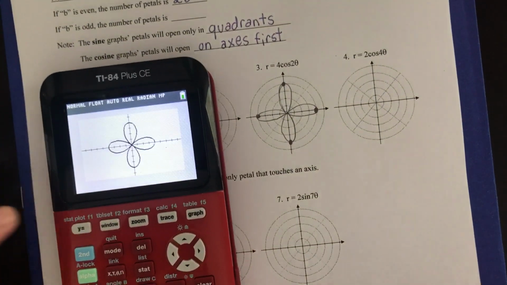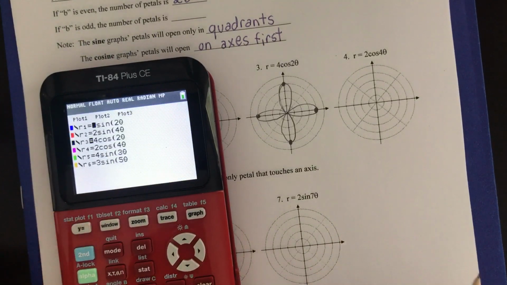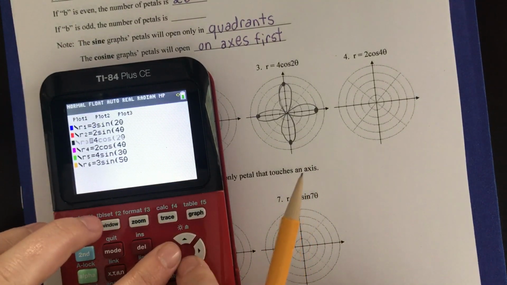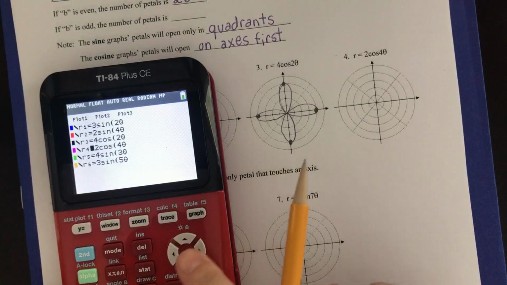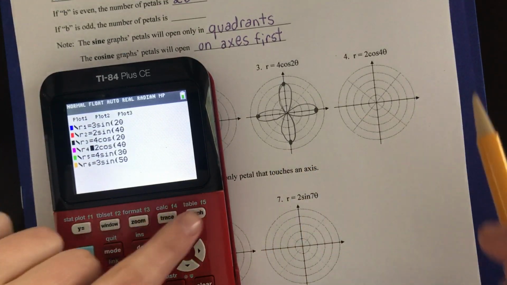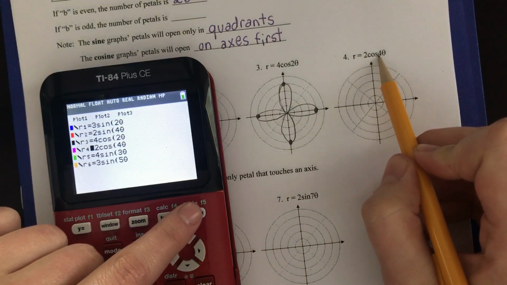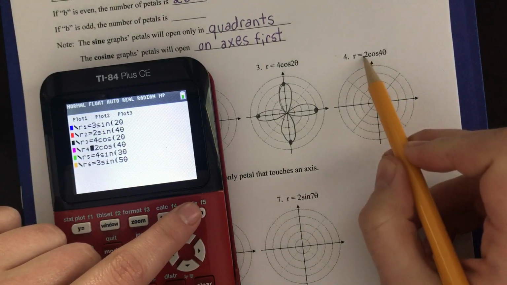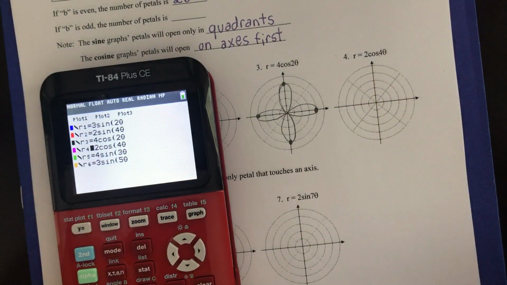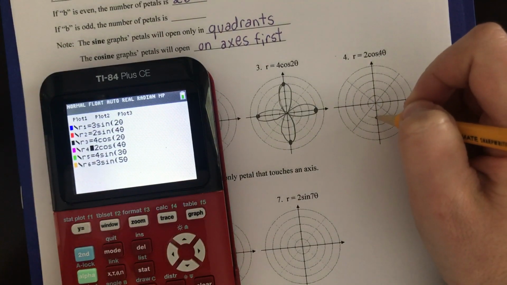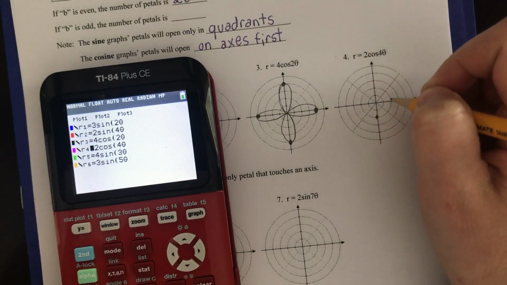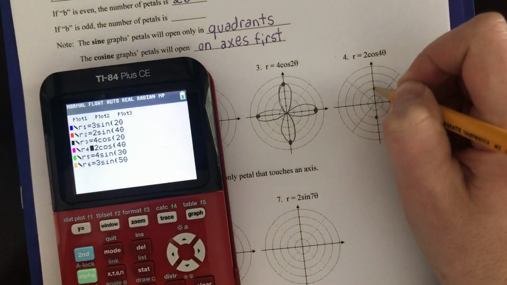All right, so now let's look at number 4. So our assumption would be, okay, before I hit graph, we're going to have 8 petals. Our petal length is 2. We're definitely going to do those axes first. So I would say, is that 2? Yeah, here, here, here, and here.